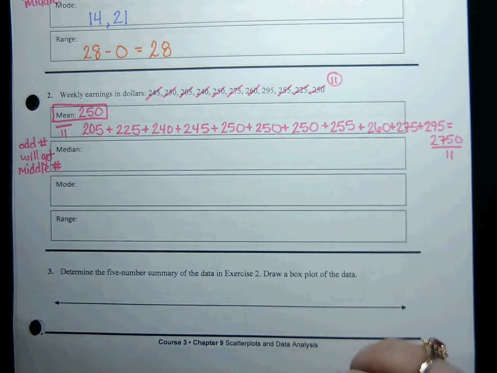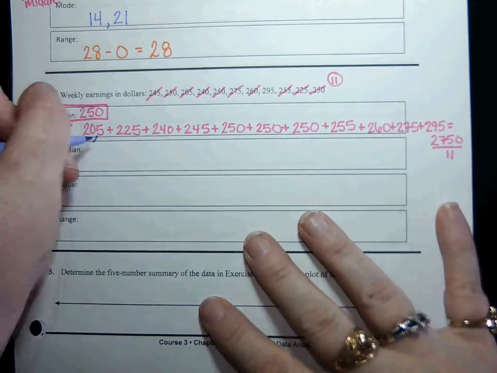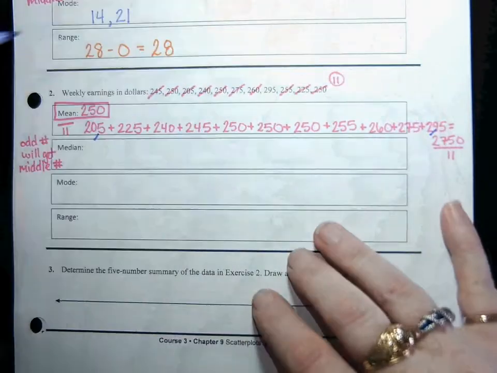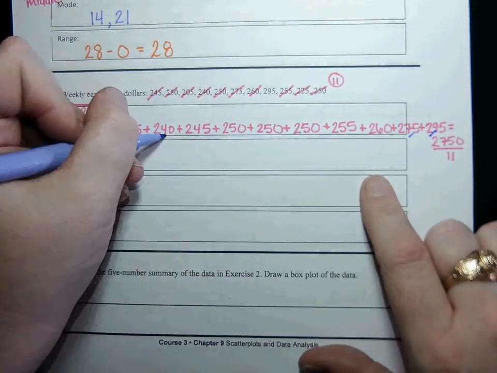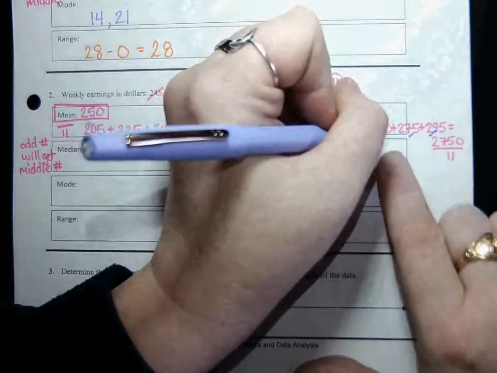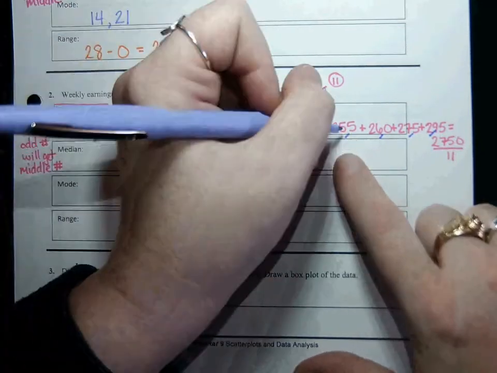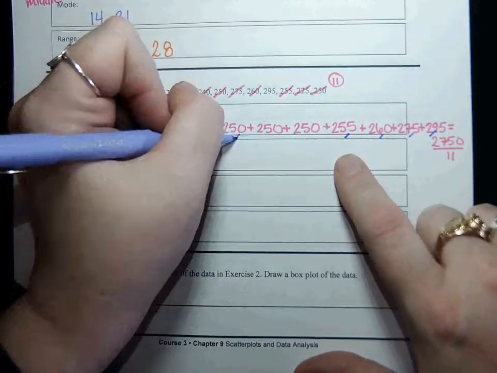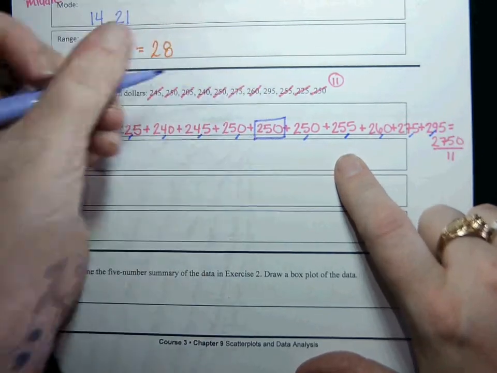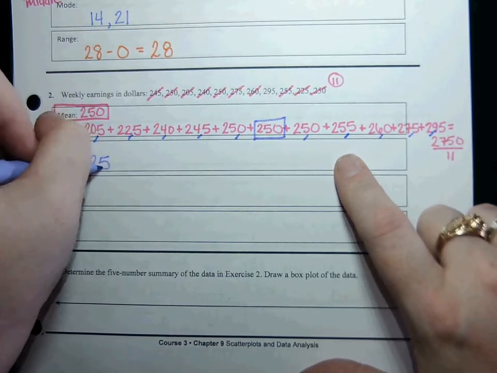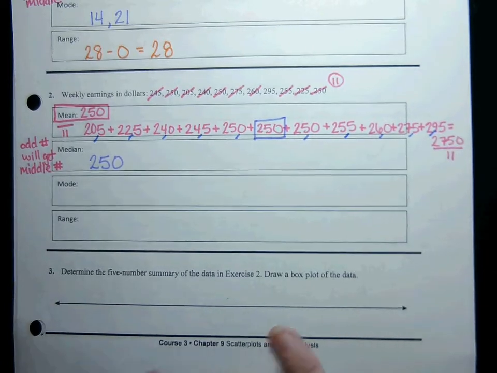What do I have to do to find the median? Mark them off. Front and back. Front, back. Front, back. Front, back. 250. And we're left with our median number. Odd numbers are friendlier.